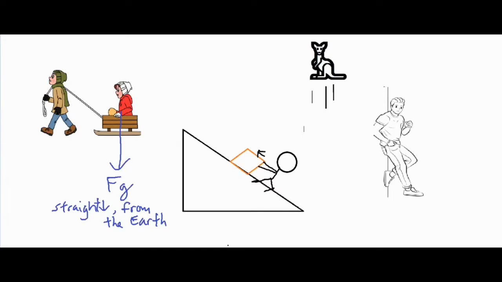Now, technically, the force of gravity works on the center of gravity, the center of the system, being pulled towards the center of gravity of the other object. But for pretty much all diagrams, you can say it's straight down, and that's going to work for you.